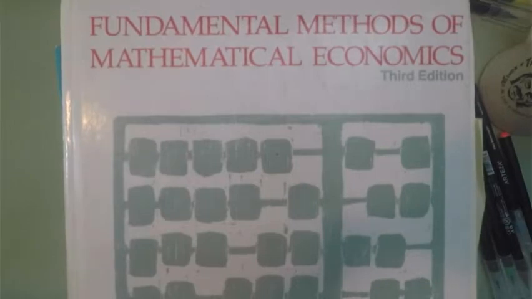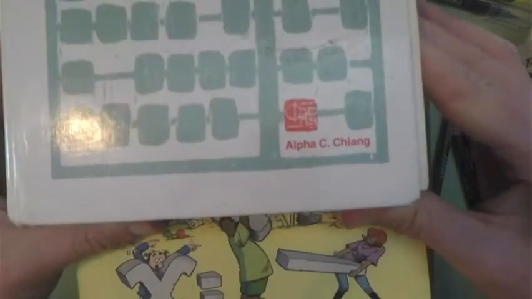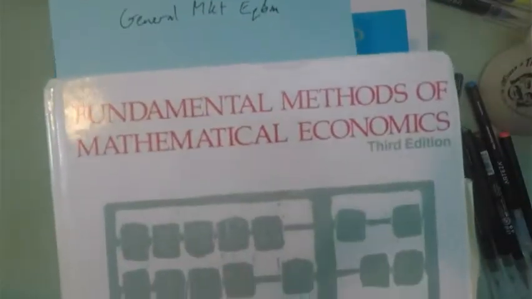Now, right here, I've got Fundamental Methods of Mathematical Economics. This is an old edition, so you should be able to find it for like $5 or $10 online. This is by Alpha Chang, spelled Ching. Now, this book is really nice because it is focused on economics. So it's going to be looking at mathematical tools with an eye towards answering economic questions.